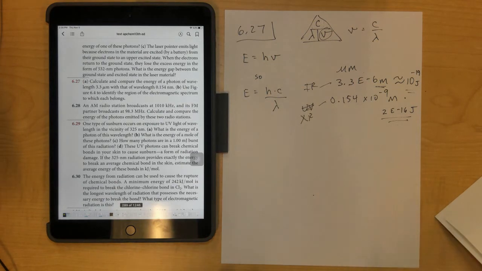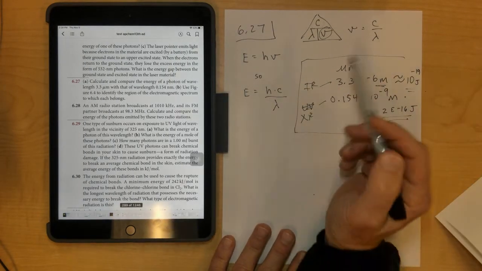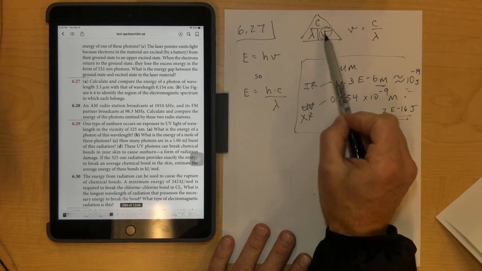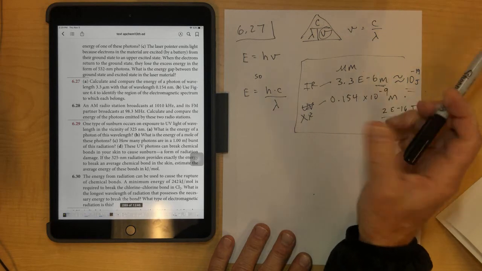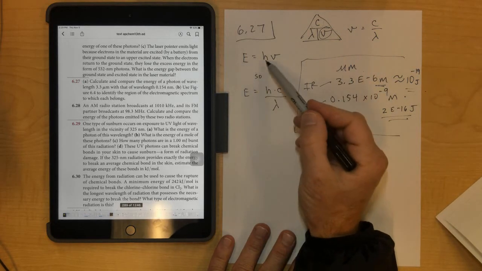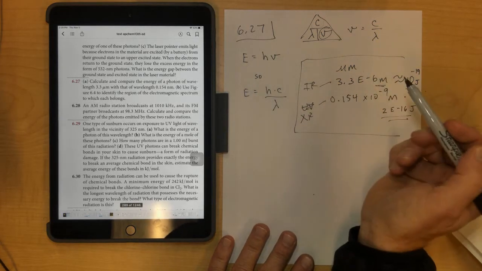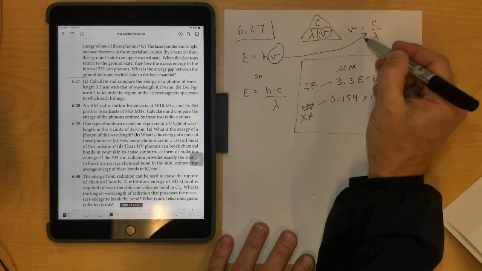Okay, so mathematically, how do we do these? Well, first of all, keep that part to the side, and now let's go back to our two equations. First, we have c equals lambda nu. Solve it for nu. Nu is equal to c over lambda. Then, secondly, we have E equals h nu. And then, since we're given wavelengths for both of these, let's take nu and replace it with c over lambda.